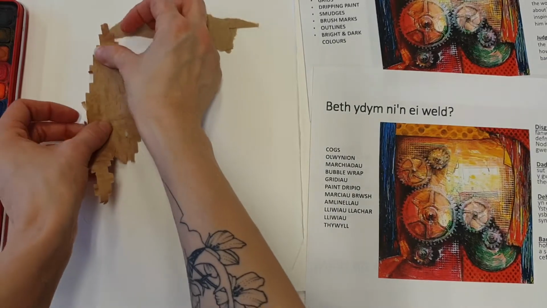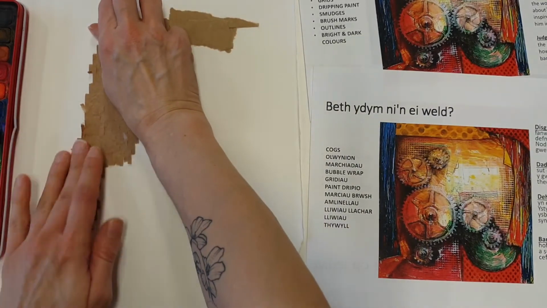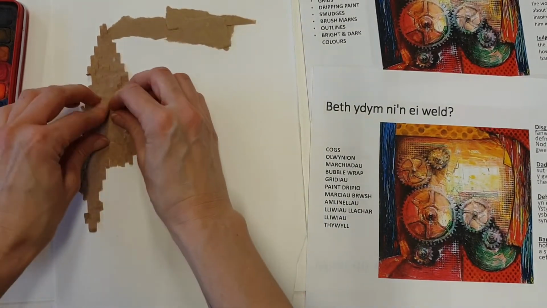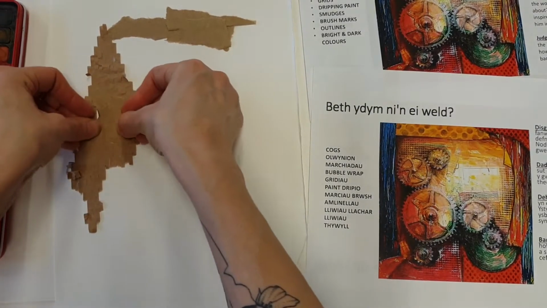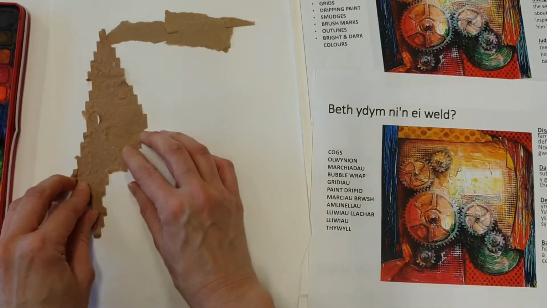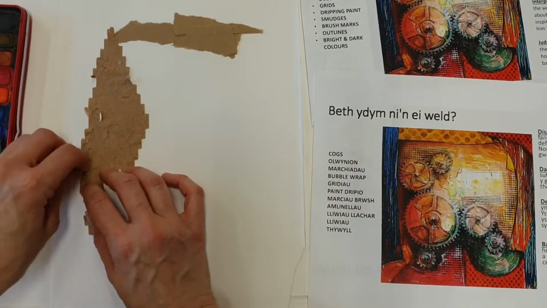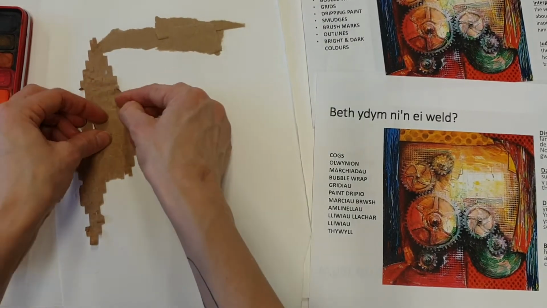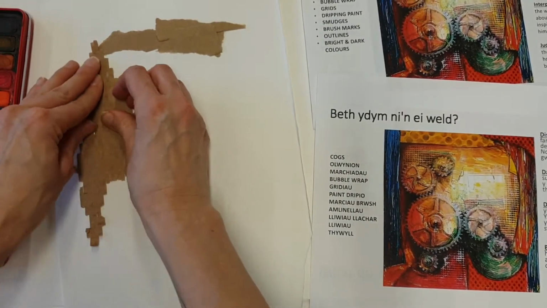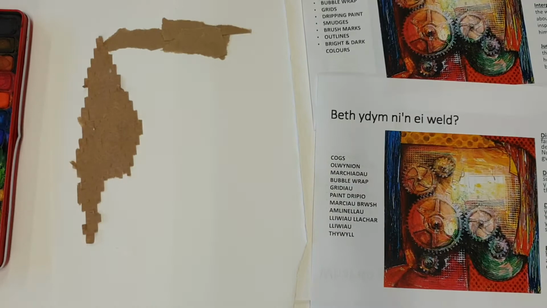Add that on there, and then you can pull some of the sections as well, or crease some of the sections, because you don't want it to look too flat and perfect. You want to get those 3D texture effects.